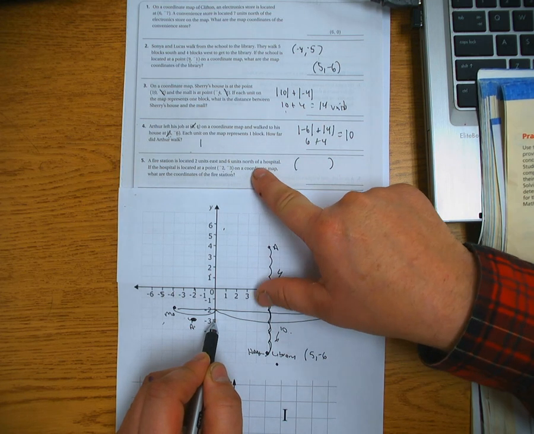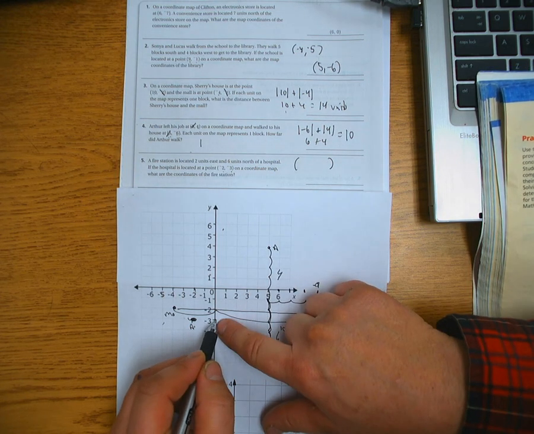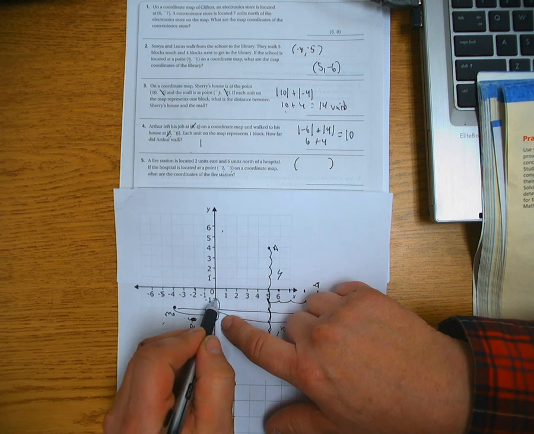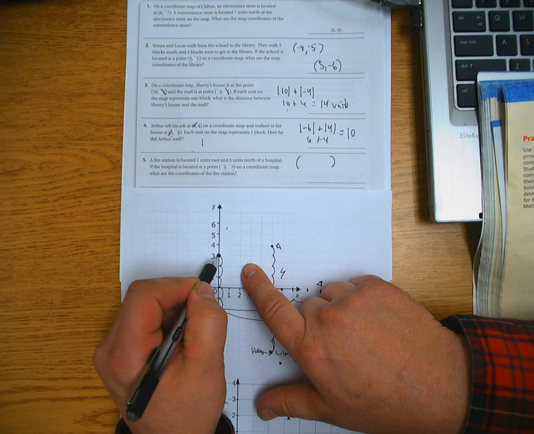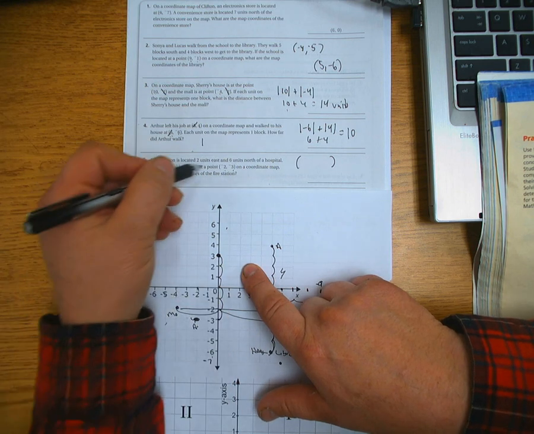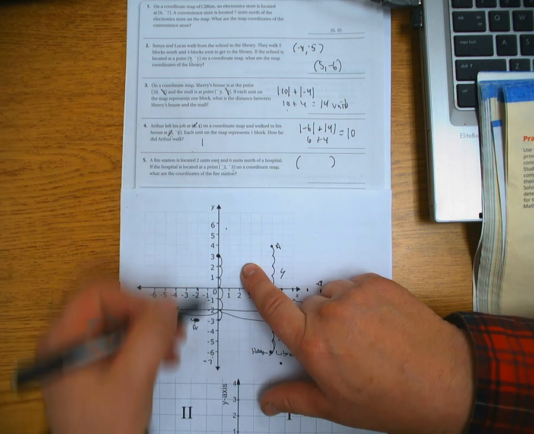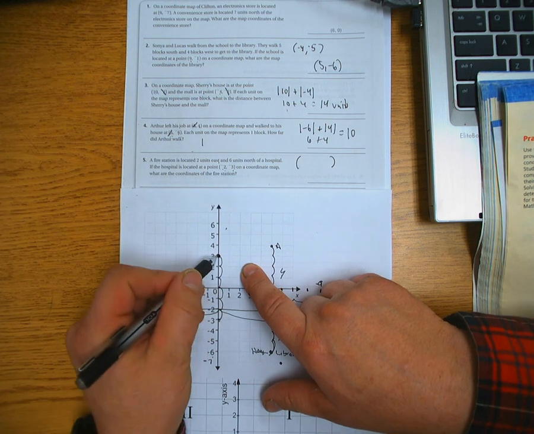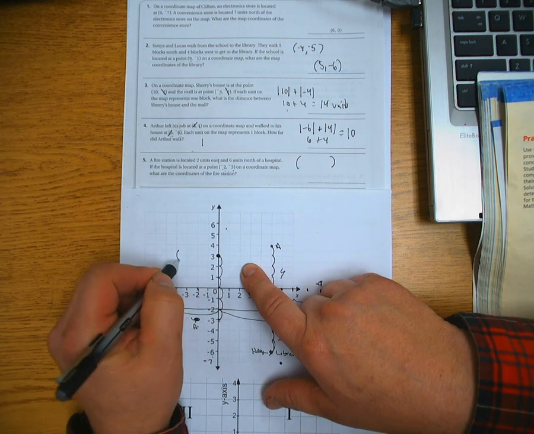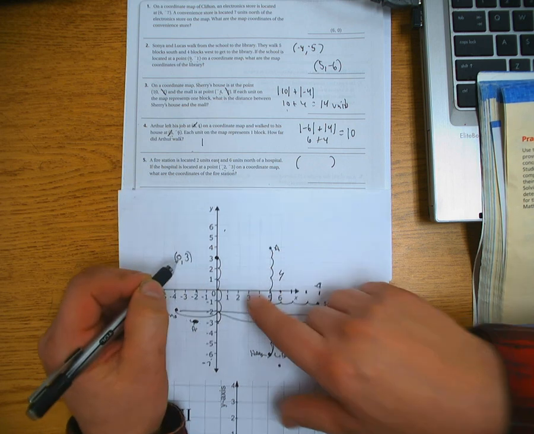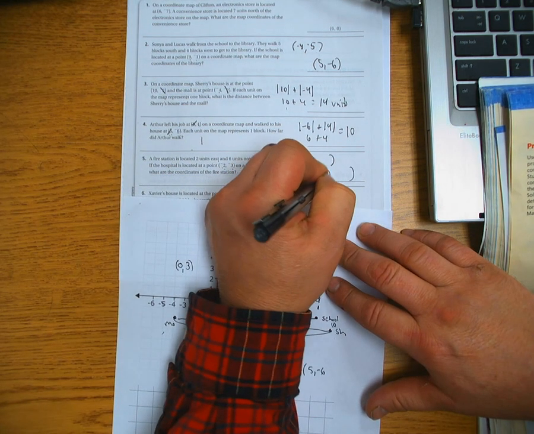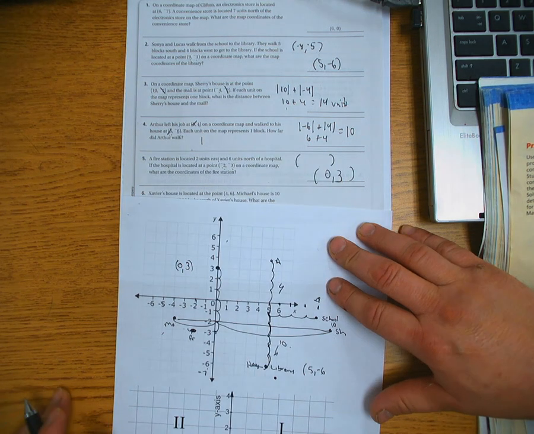But it's also 6 units north. So right now I'm at 3. 1, 2, 3, 4, 5. I end up right there. So my 2 units east take me back to 0, and 6 units up take me to 3. So I end up at 0. I don't go this way. (0, 3).